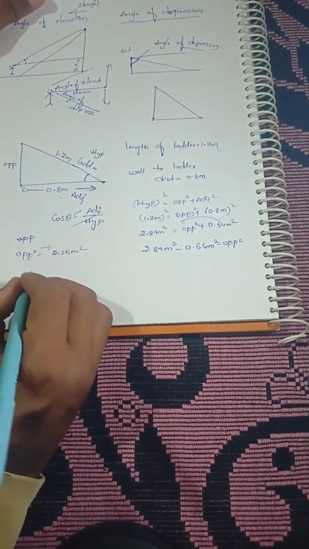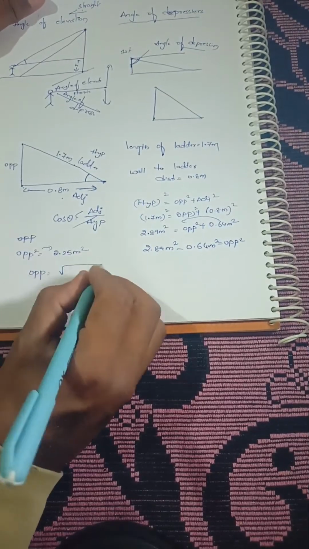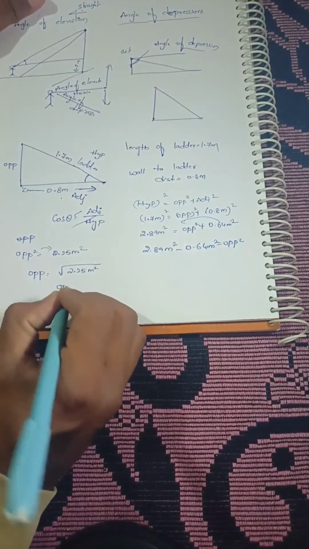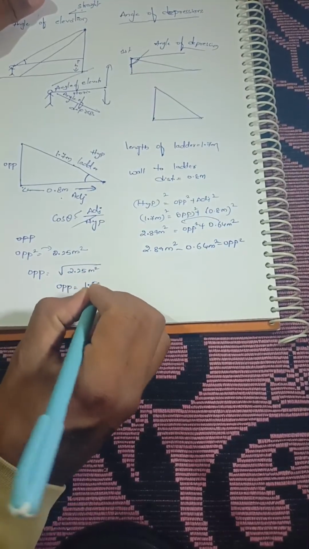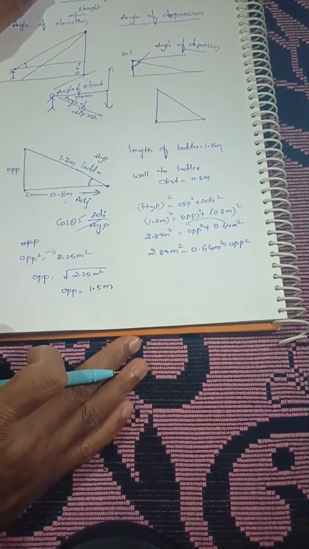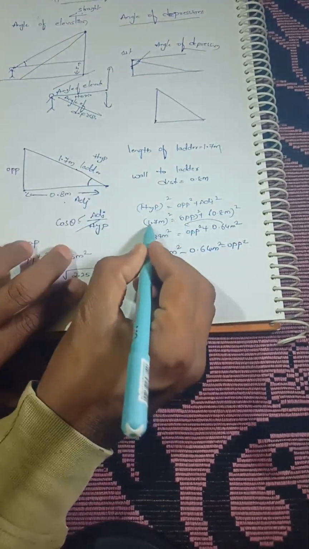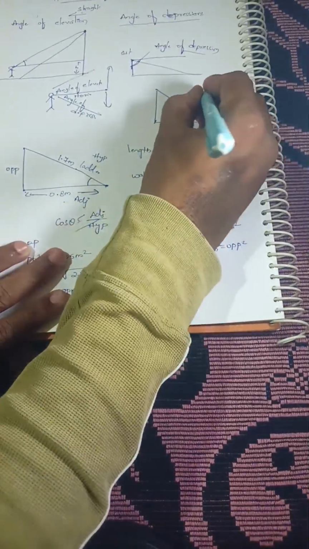When the square goes to the right hand side, the opposite value becomes the square root of 2.25 meter squared, so the opposite side value becomes 1.5 meters. Sir, how are you writing this directly? See, now 1.7 is given. For example, if it is 17, 17 squared is 289.